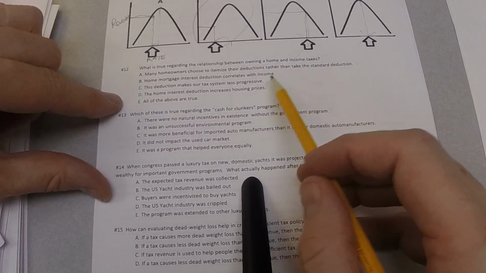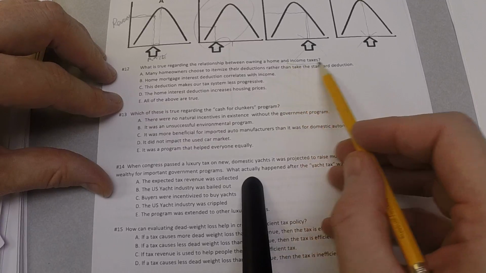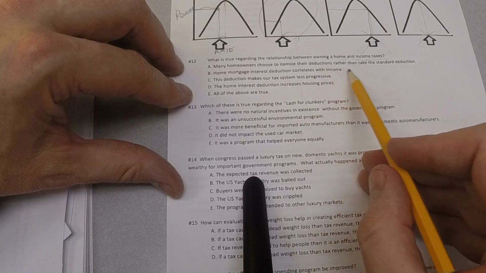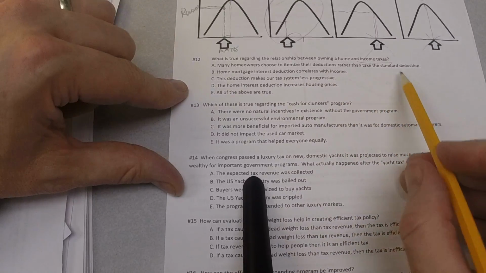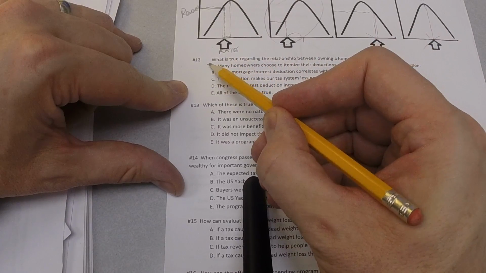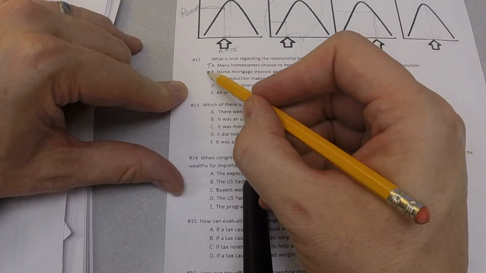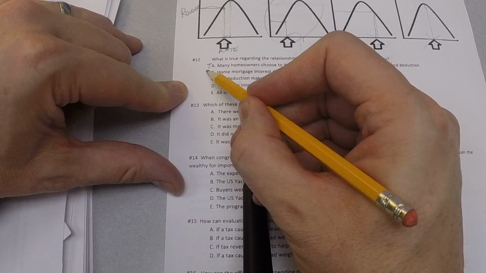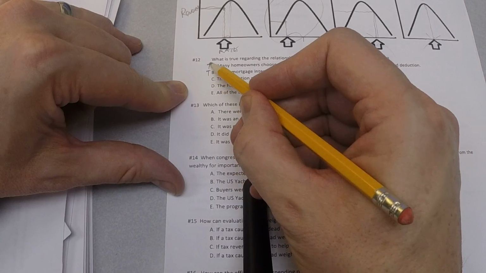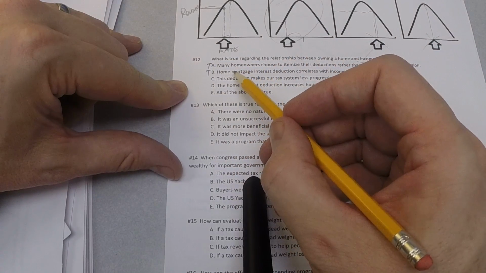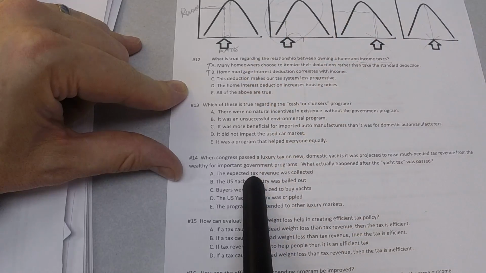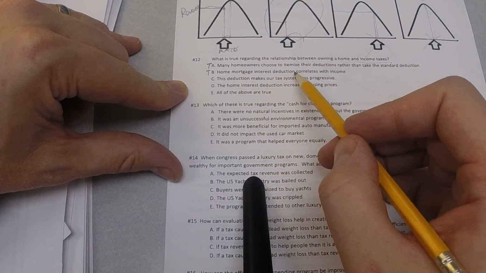What's true regarding the relationship between owning a home and income taxes? True or false? Many homeowners choose to itemize their deductions rather than take the standard deduction. Yeah, that's good tax planning, so that's true. Most home mortgage interest deductions correlate with income. That's also true. People with high incomes borrow high amounts of money to buy expensive homes, and they're the ones that benefit the most from the home mortgage interest deduction.